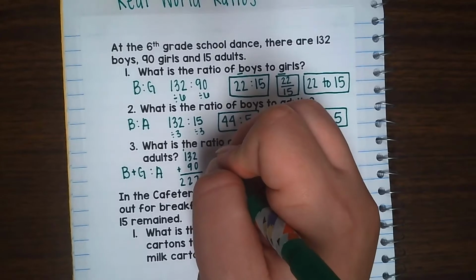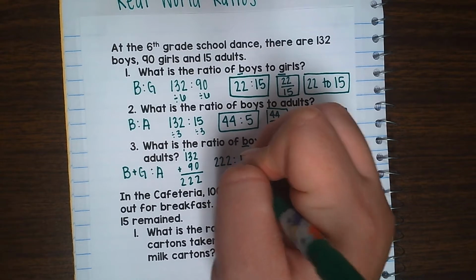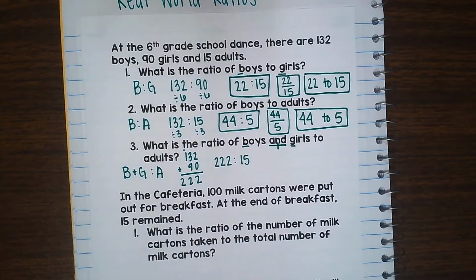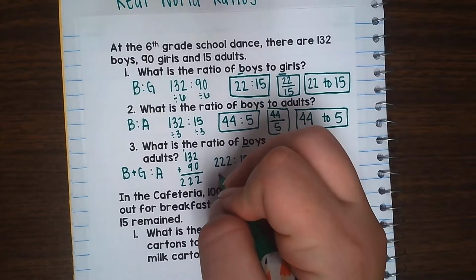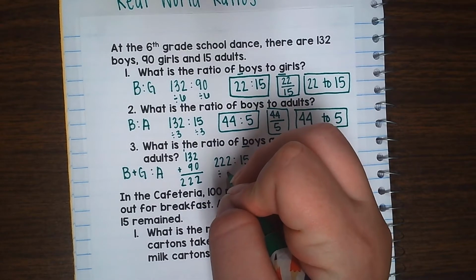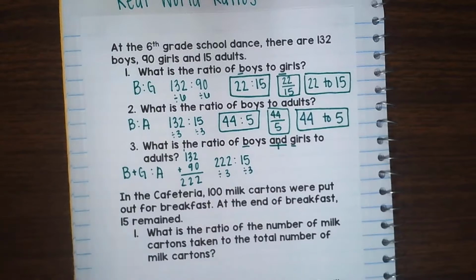So that would be 222 to 15. I know that both of these are divisible by 3.